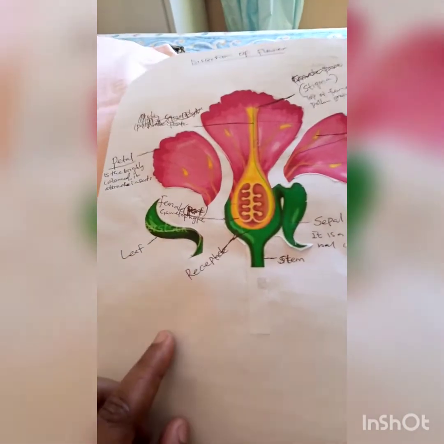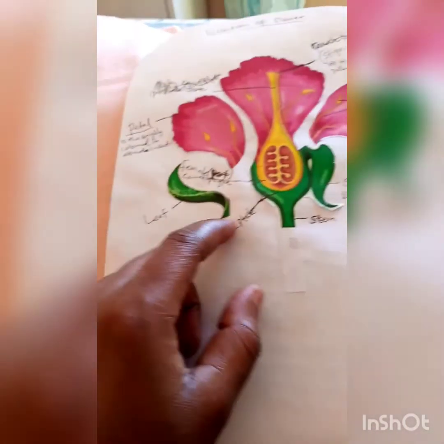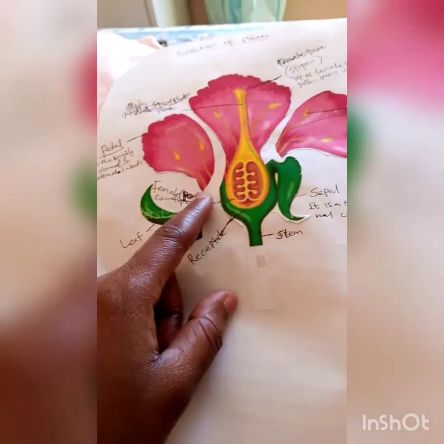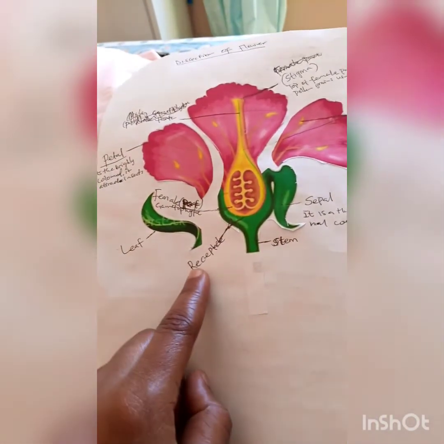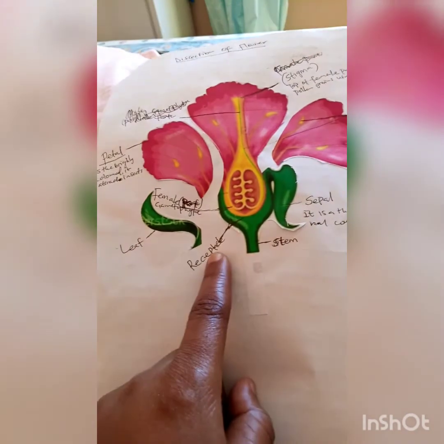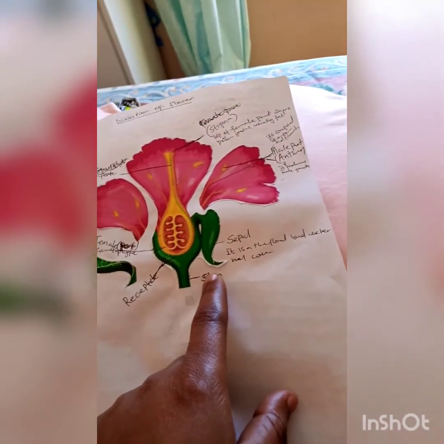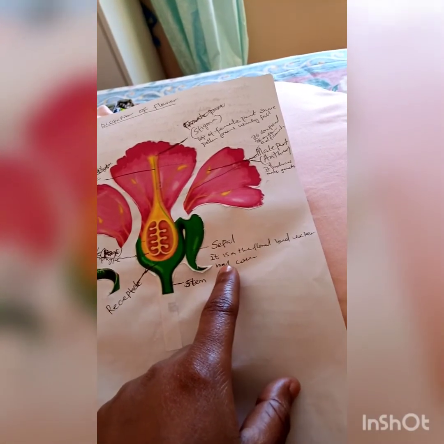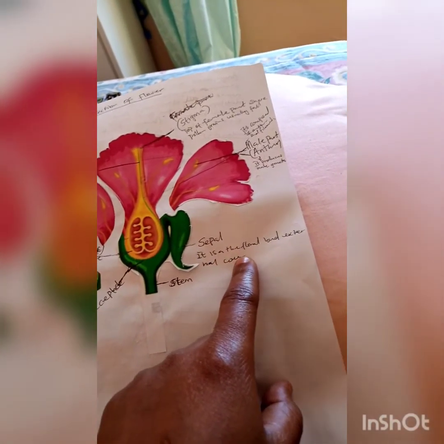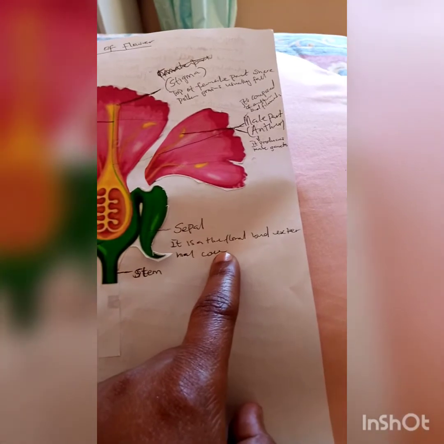Then the female part. Here is the female part. This is the receptacle, the stem. Then the sepal, which is the floral external cover.